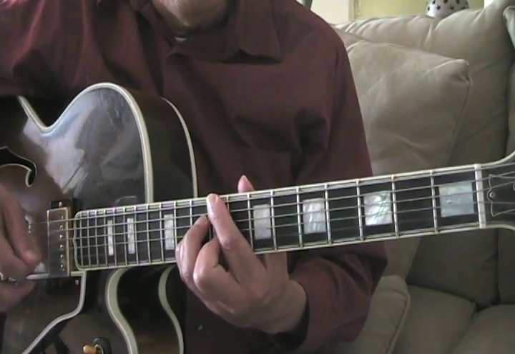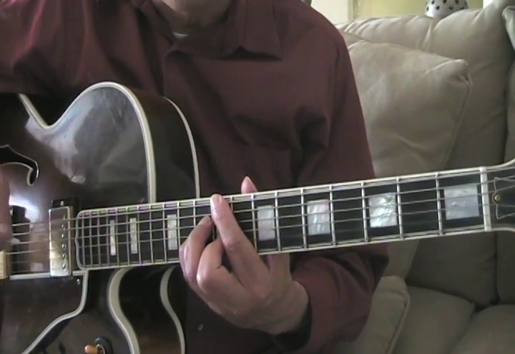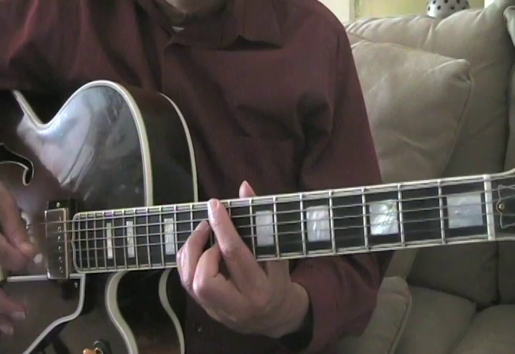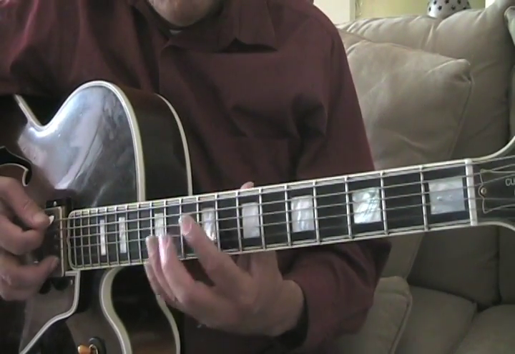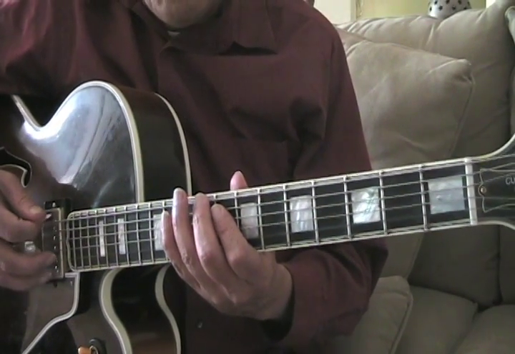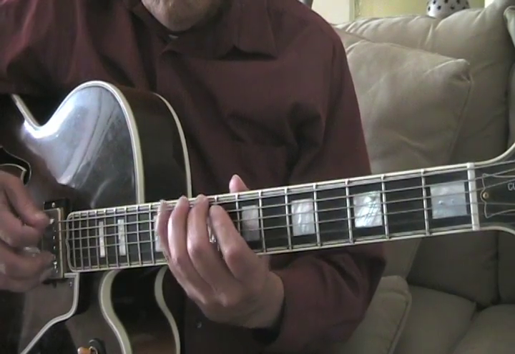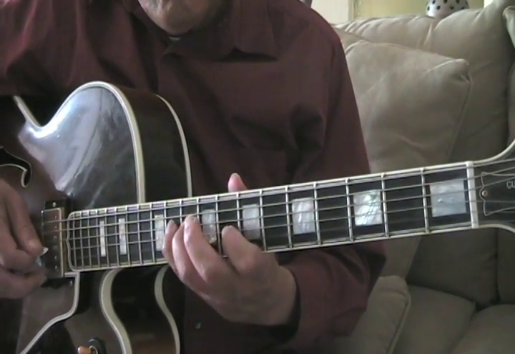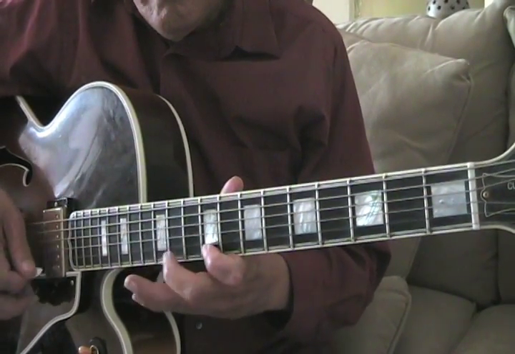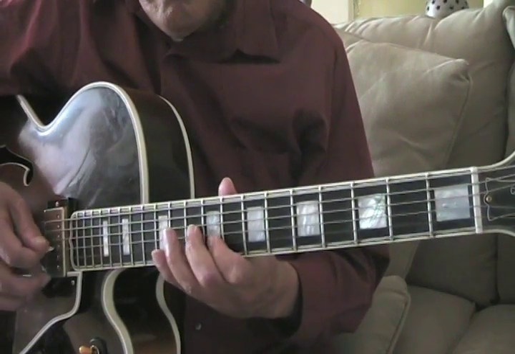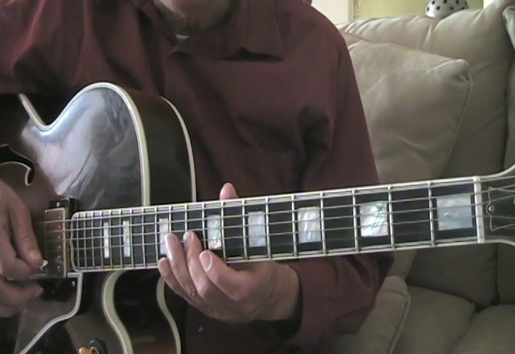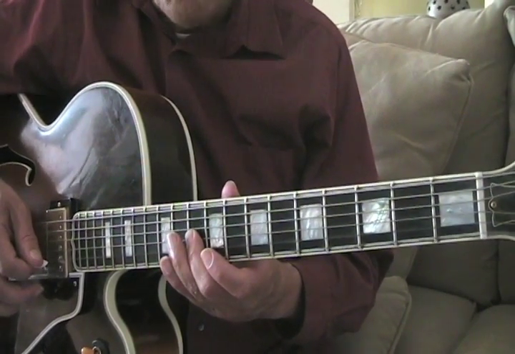Now for the solo, I just used a simple ascending scale and then I came down a couple of notes. So I went like this. So that it fits perfectly within those 4 beats.